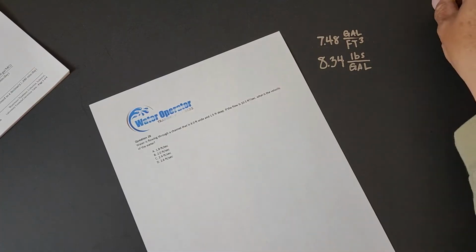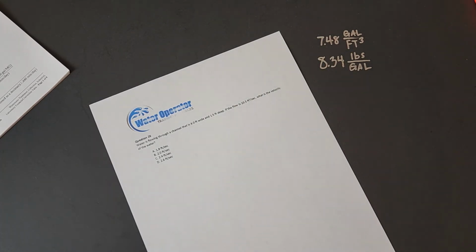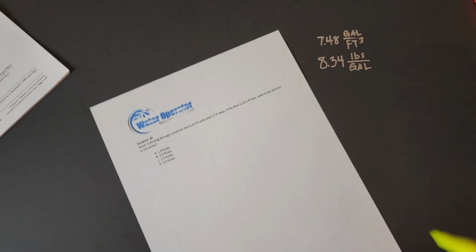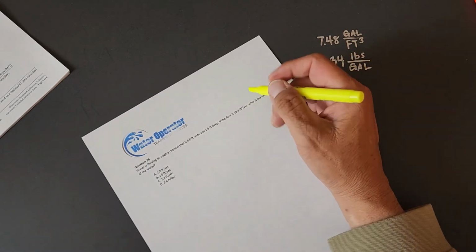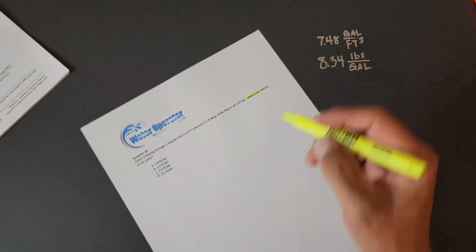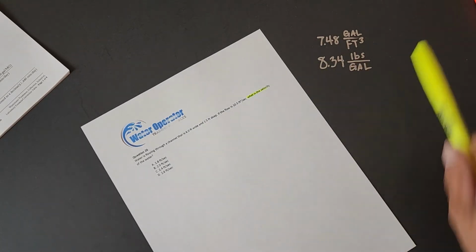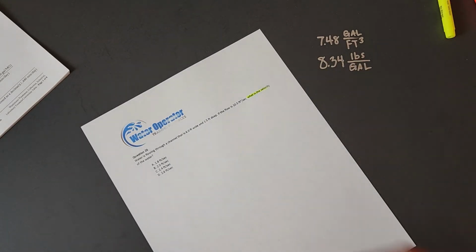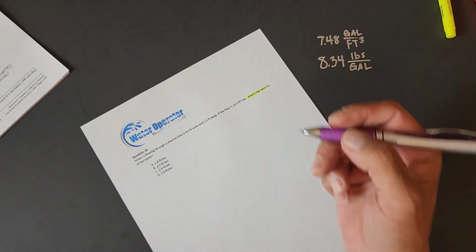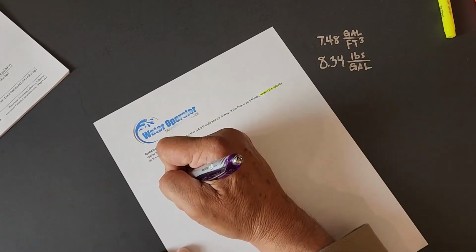Some velocity. Water is flowing through a channel that is 4 feet wide, 1.5 feet deep. If the flow is 10.5 cubic feet per second, what is the velocity of the water? What is the velocity? That's what I want to know. And the velocity is going to be in feet per second. I can tell you that right now because I can see these choices.